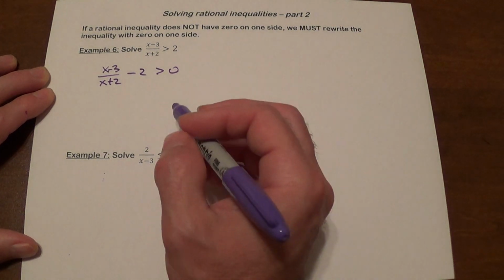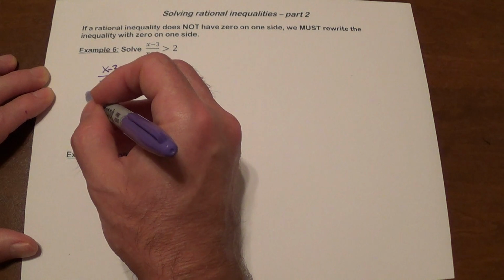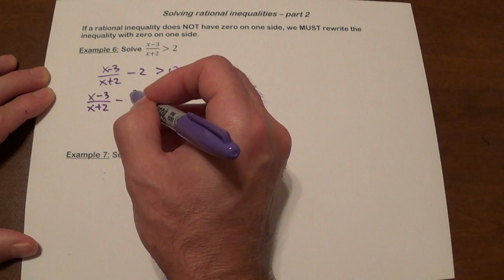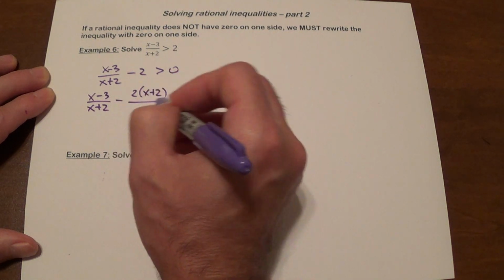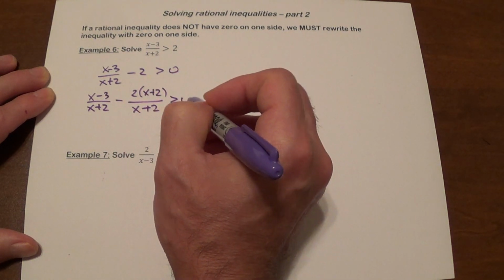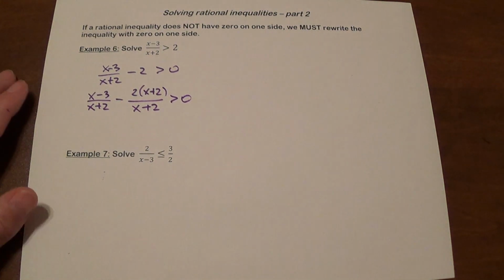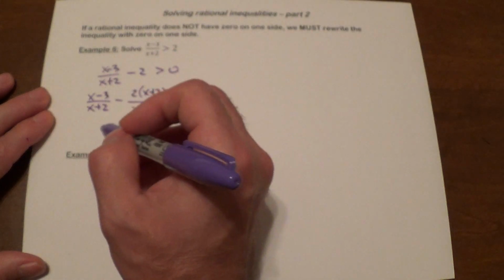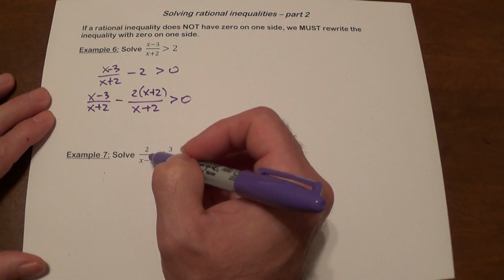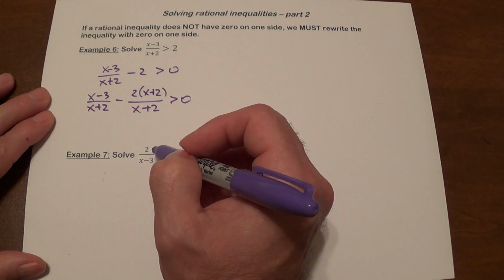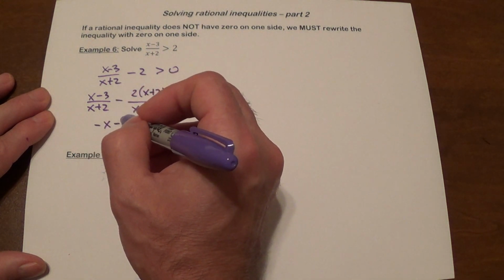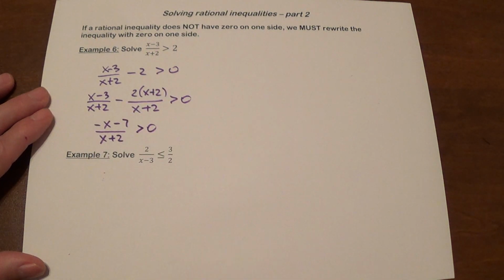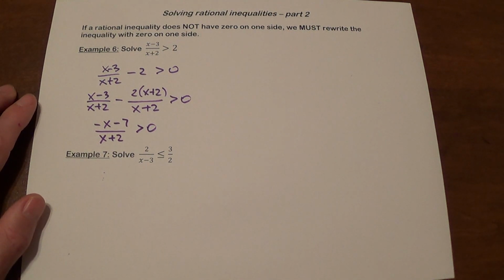We should obviously see that the least common denominator is x plus 2. So this one's already good, and this one's going to be 2 times x plus 2 over x plus 2. Alright, we have the same denominator. You can go ahead and simplify that. This will end up giving you, what are we getting here? Let's see, this is going to be negative x minus 7 divided by x plus 2 greater than 0. And we can go ahead and do it.